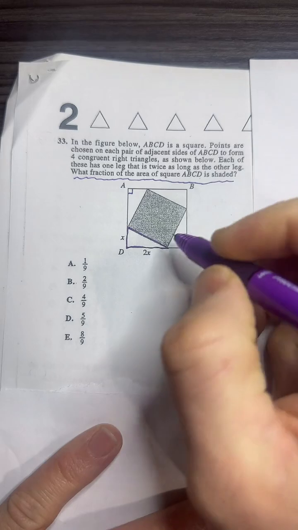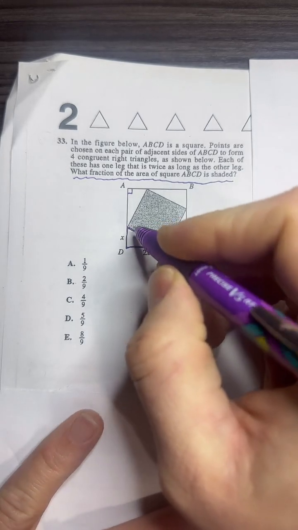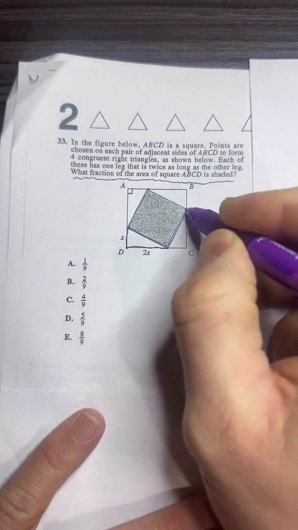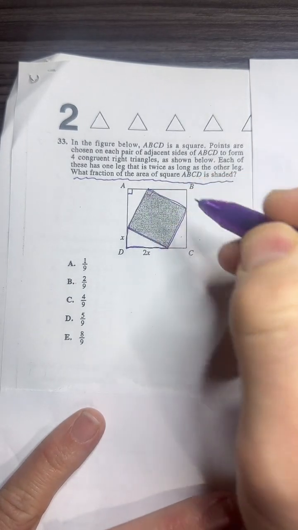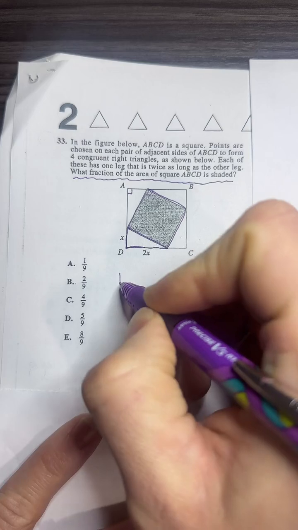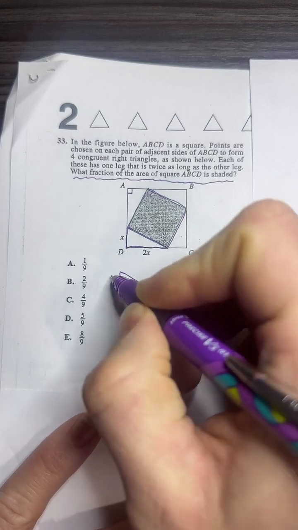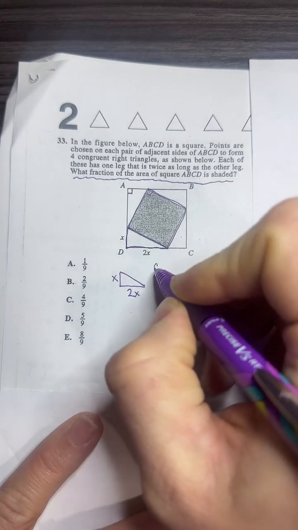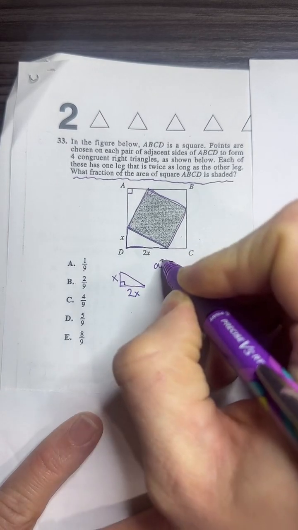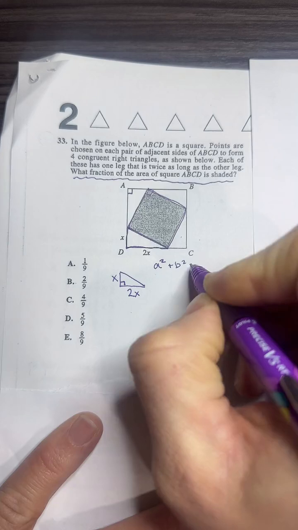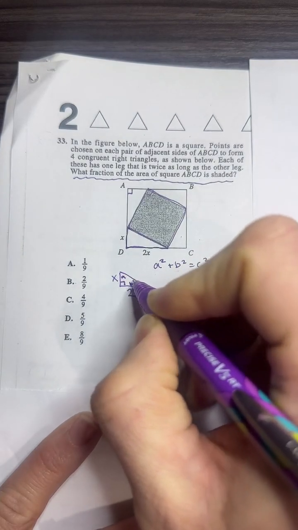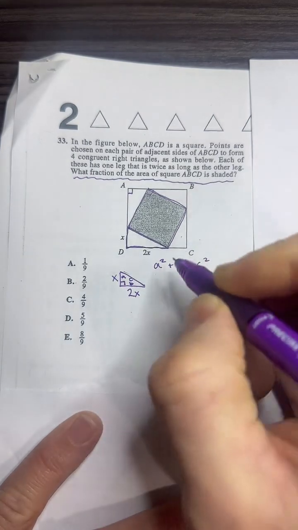Okay, what is the side length of this hypotenuse? Because if I do that, then I can find the area of the square, because it's just side times side, right? So if this triangle right here is x and 2x, then I can use Pythagorean's theorem, which just says if I have a right triangle, I have a squared plus b squared equals c squared. A is one of the legs, b is the other one, and c is my hypotenuse.